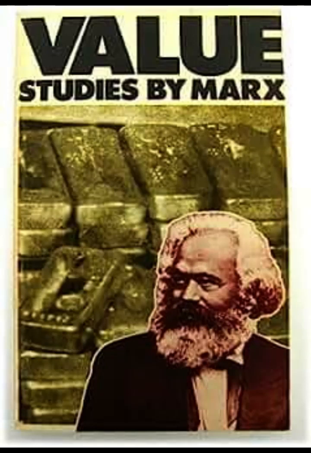Section 8. Simple relative value form and single equivalent form. The value expression in the coat gives the linen a value form through which it is distinguished only as value from itself as use value. This form places it, in addition, only into relationship to the coat, i.e., to some other single commodity type distinct from itself. But as commodity, it is the same as all other commodities.